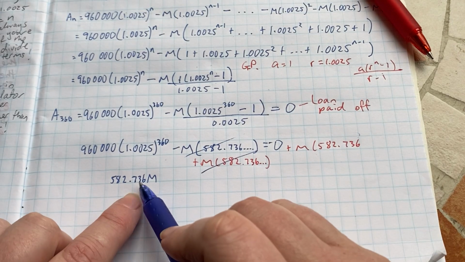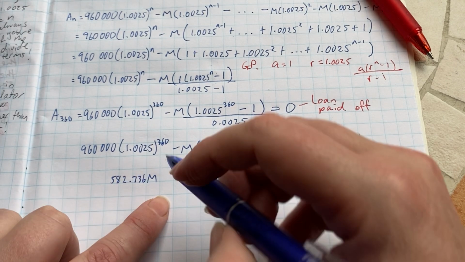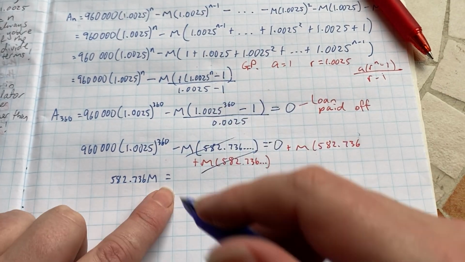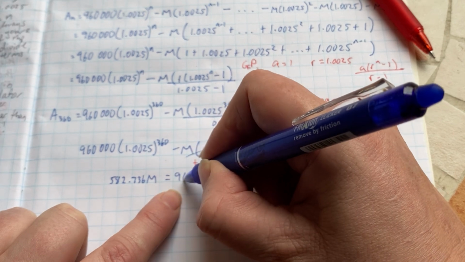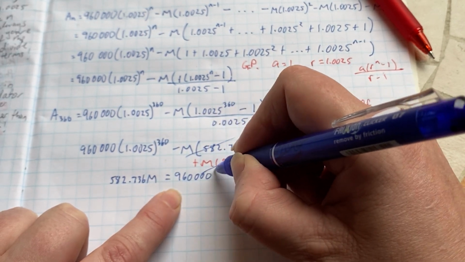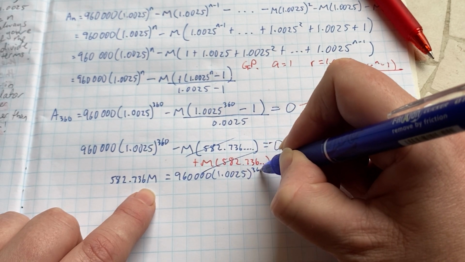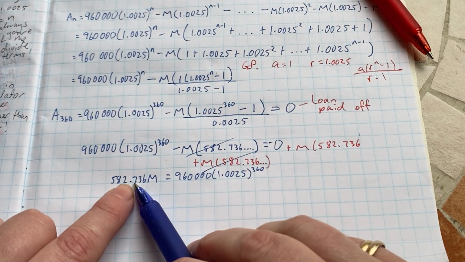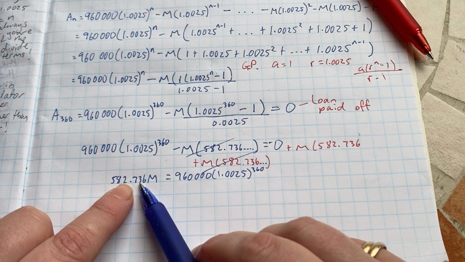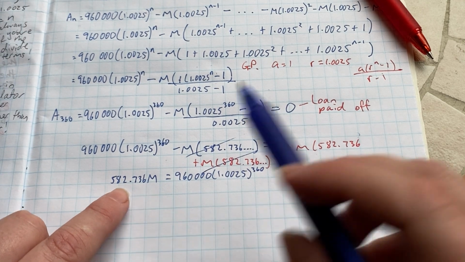Remember, we're using our answer button on our calculator when we do this as well. 960000. If you're not going to use the answer button on your calculator for this, then write a few more decimal points. Do like 6 decimal places or something like that.